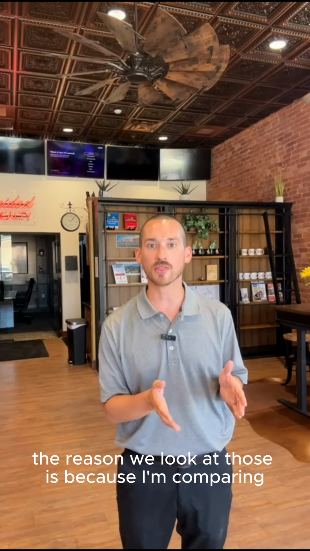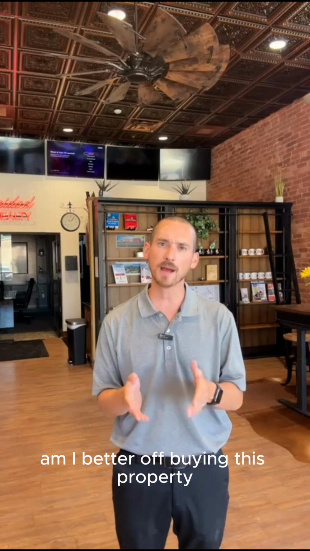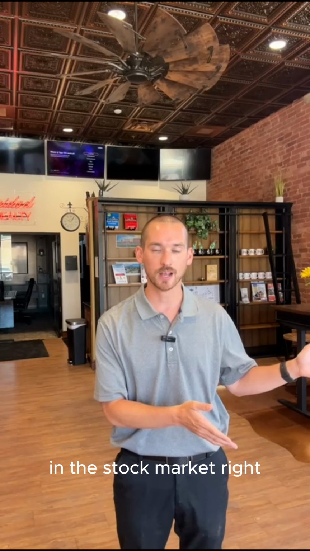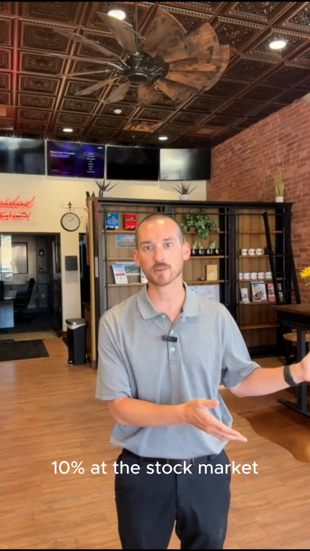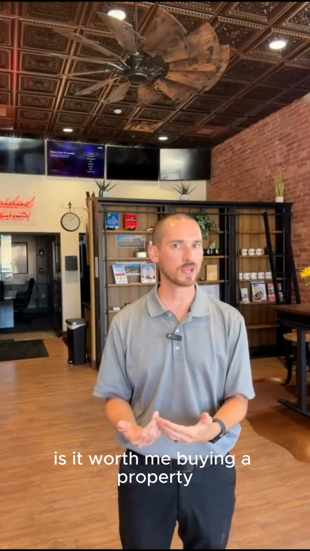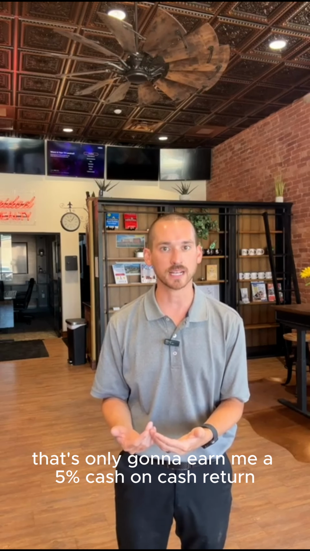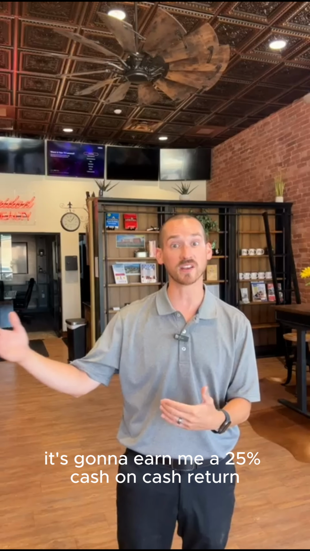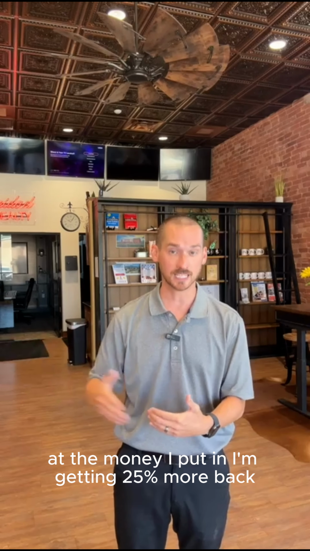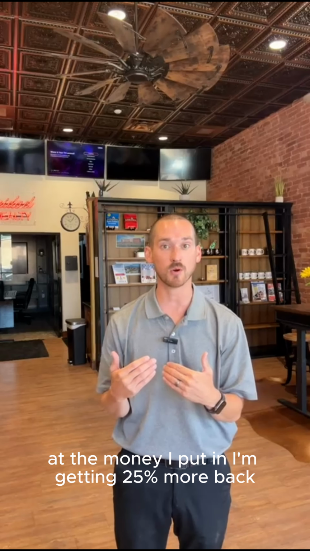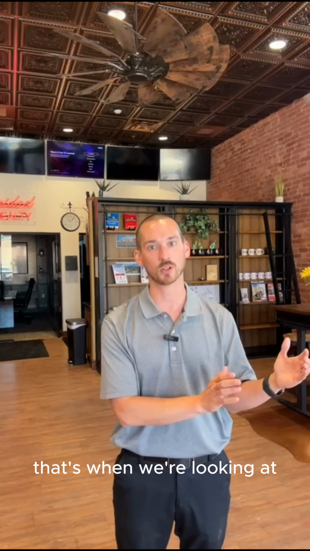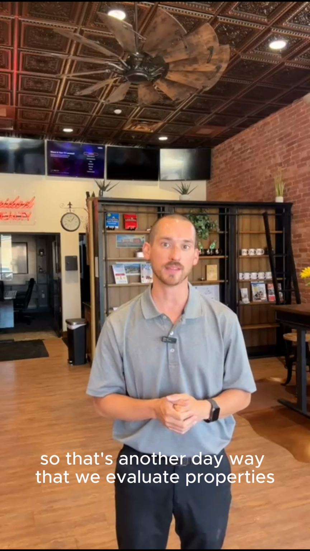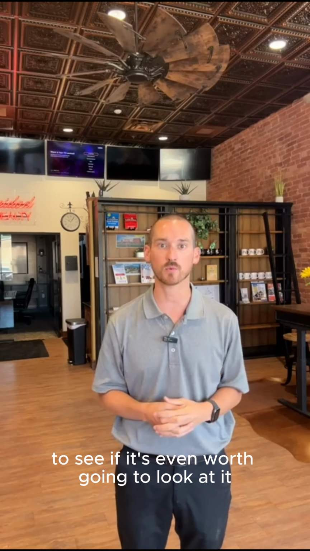The reason we look at those is because I'm comparing, am I better off buying this property, or should I just go throw my money in the stock market, right? If you're historically going to get, say, 10% at the stock market, is it worth me buying a property that's only going to earn me a 5% cash on cash return? I don't know. But if I can put it into a property that's going to earn me a 25% cash on cash return, that's the money I put in, I'm getting 25% more back. That's when we're looking at it's better to put it there compared to other options. So that's another way that we evaluate properties to see if it's even worth going and looking at it.